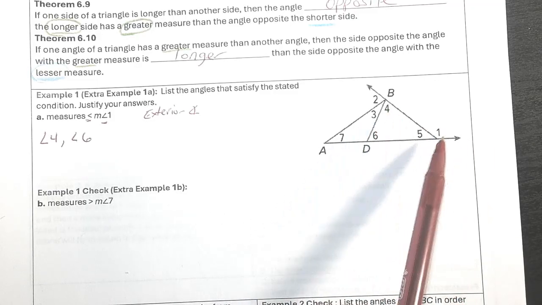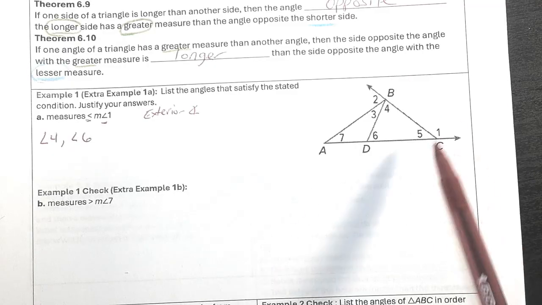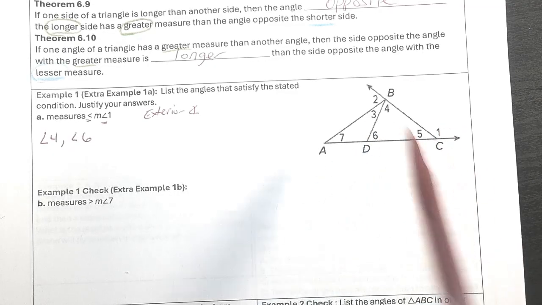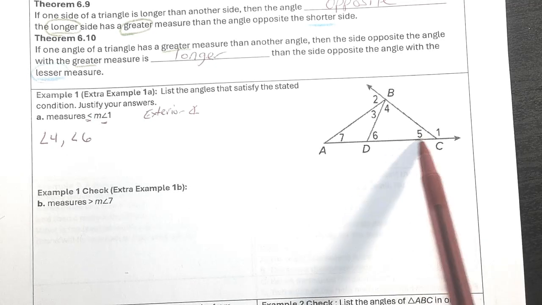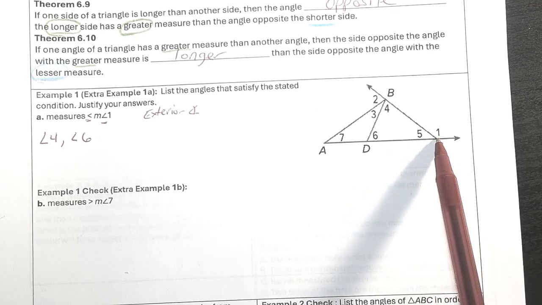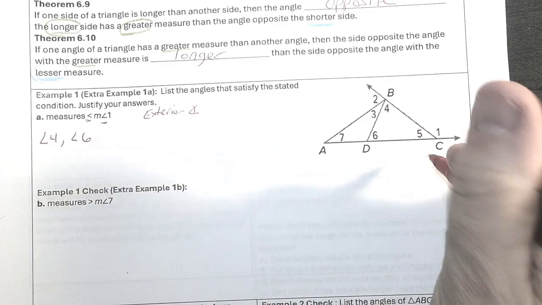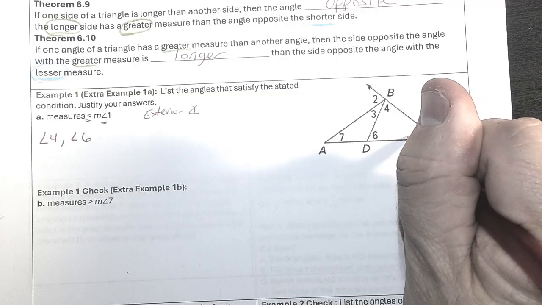Remember, even though we're talking about inequality, it's equal to those. So those would each be less than this one. That's what I'm getting at. All right, so who else? Well, 1 and 5 are a linear pair, so they equal 180.